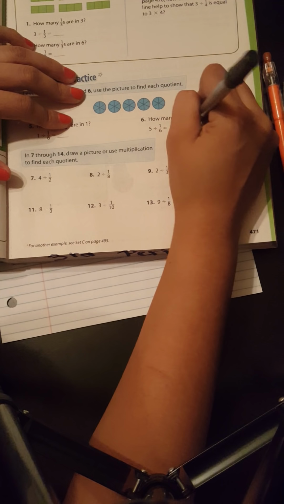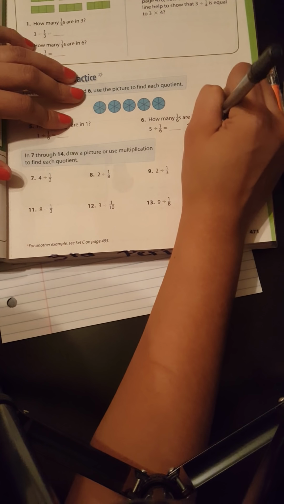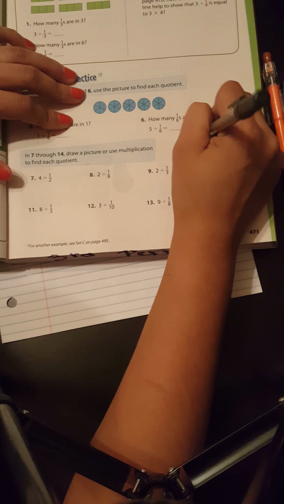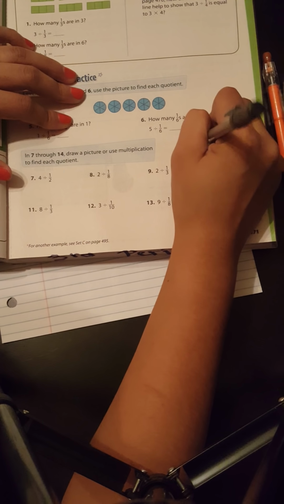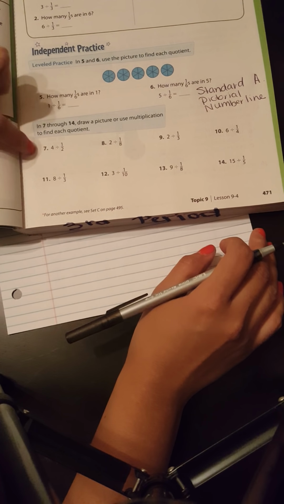And now we're going to go ahead and work on this practice so we can better understand how to do it. As we're going through the problems, we're going to be doing standard algorithm, pictorial models, and number line models. Those are the 3 different ways we're going to be solving this problem. You need to know all 3. We're going to skip the top part and start with number 7.